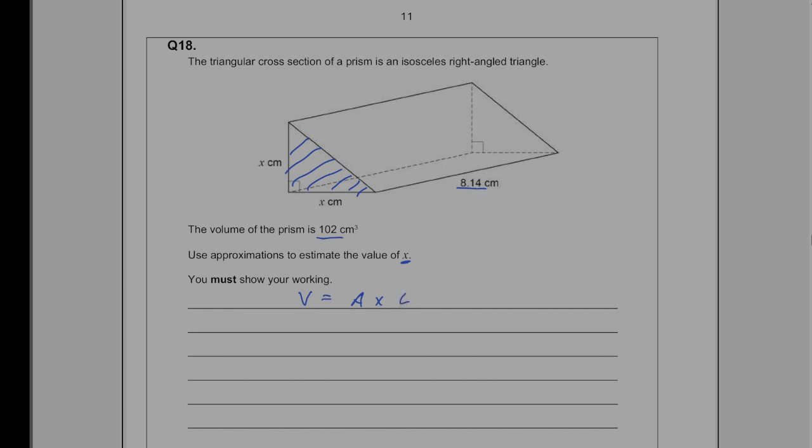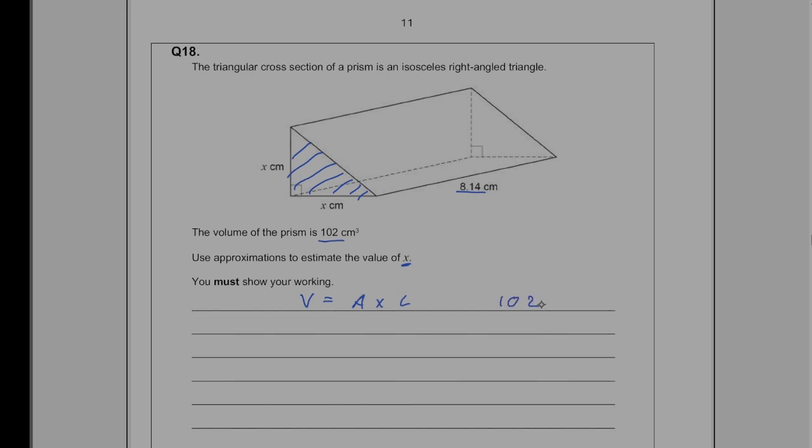Right, so if I'm using approximation, I'm going to say that 102 is approximately equal to 100, and my other value, 8.14, is approximately equal to 8. Right, so I'm going to say that 100 is going to be equal to the area times by 8.